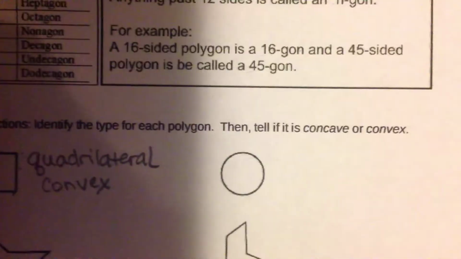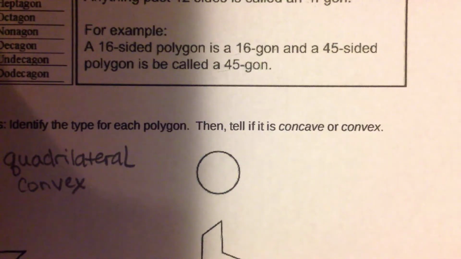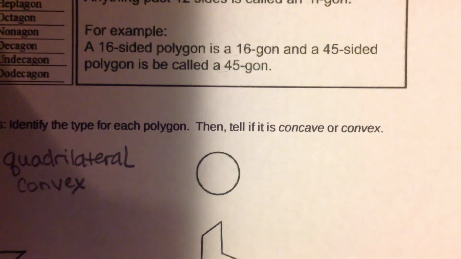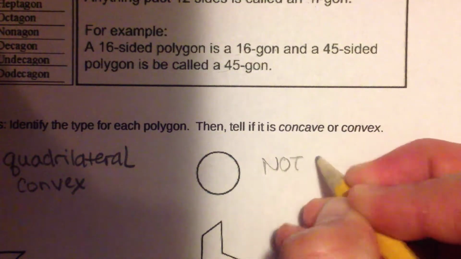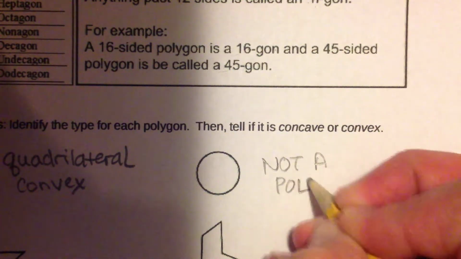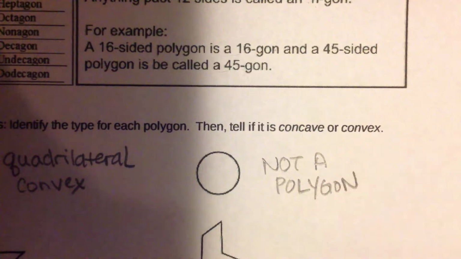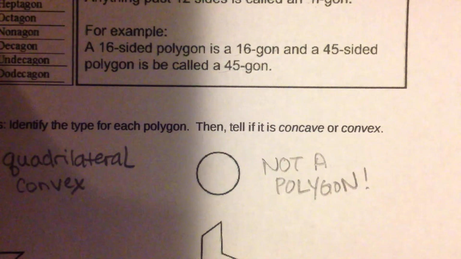Moving over to our next one, we have a circle here. Now going back to our definition of a polygon, it has to have straight sides and no curves, so this is not a polygon. Therefore, we can't even say concave or convex because it's not a polygon, so we can't even classify it.